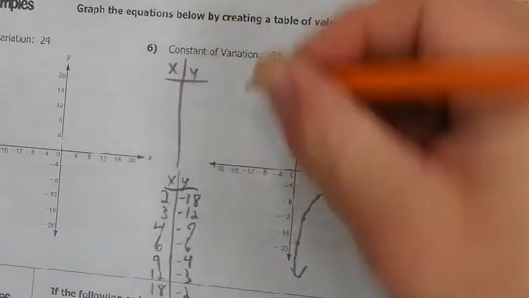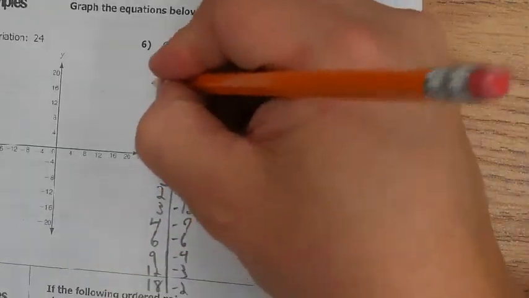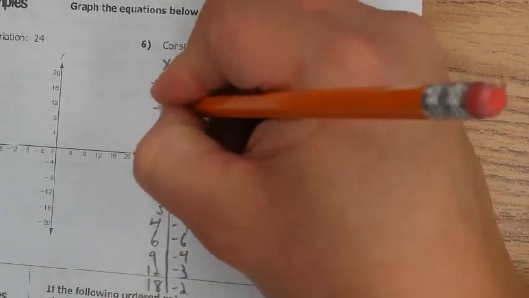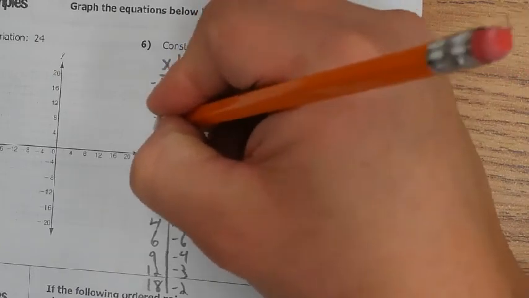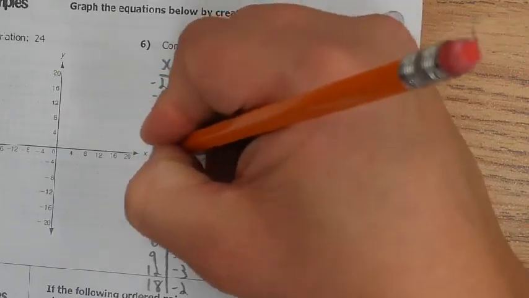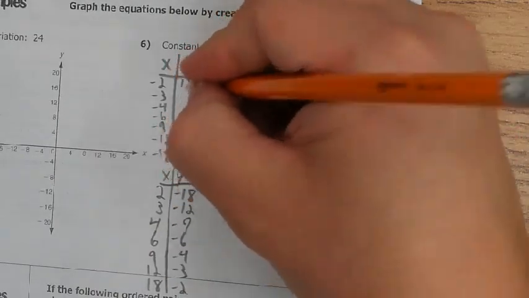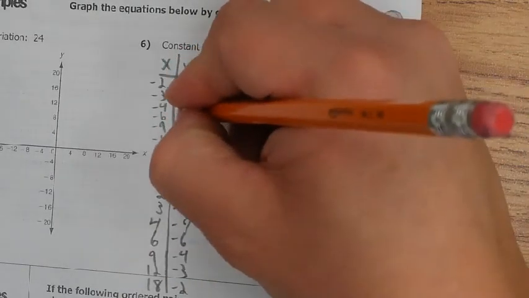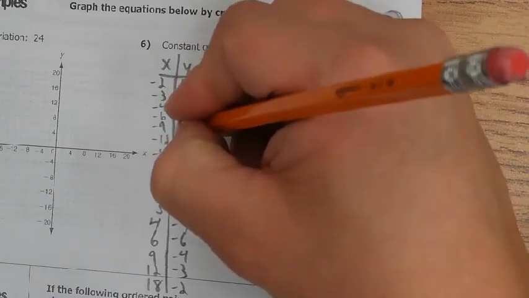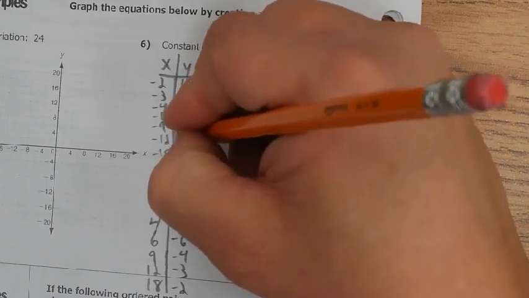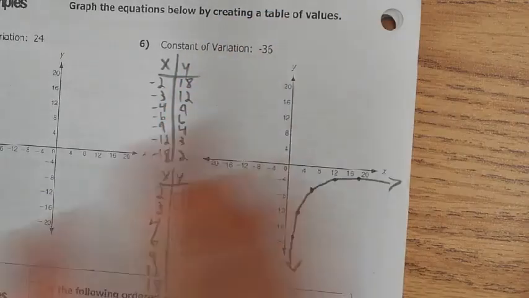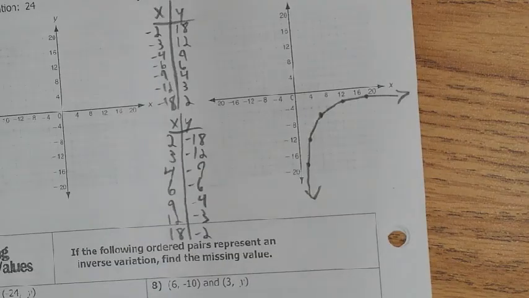Except like I said, you're making this side negative: negative 2, negative 3, negative 4, negative 6, negative 9, negative 12, negative 18. Then this side's going to be positive: 18, 12, 9, 6, 4, 3, 2. All right. So y'all go ahead and finish that one up and do number 5 as well.